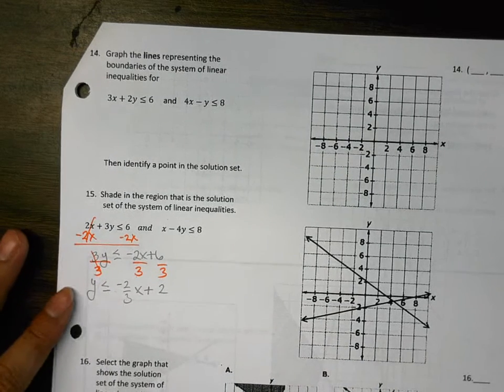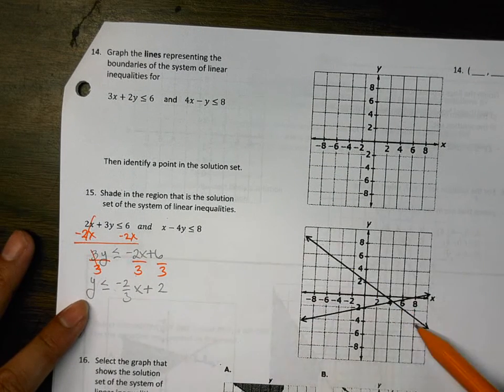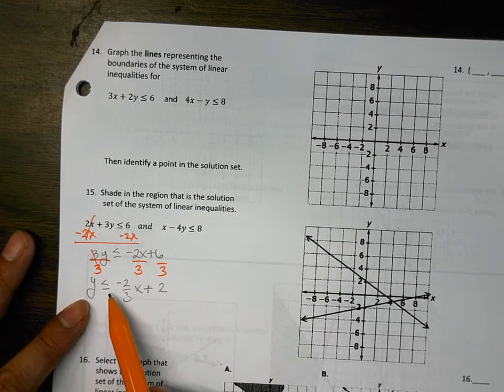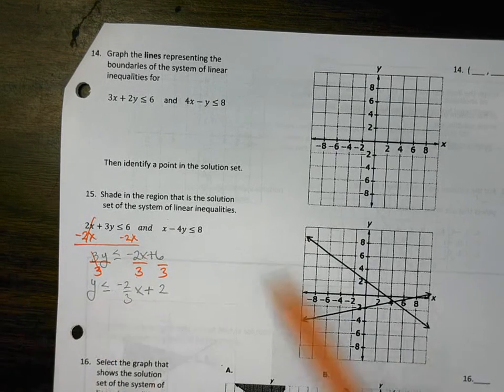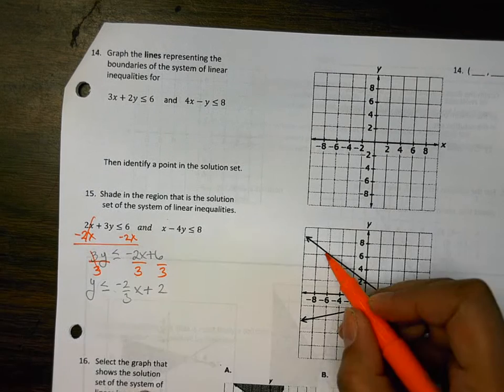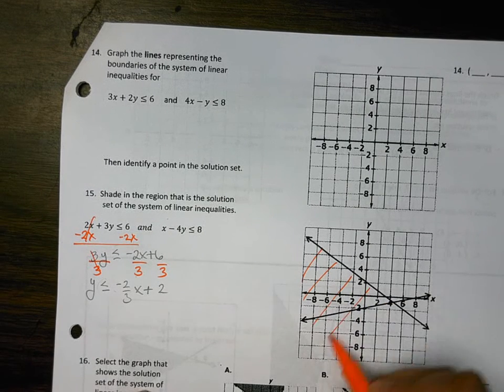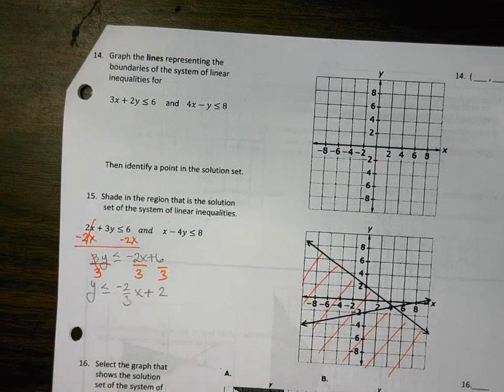All right. So does everyone see that it's this graph here? And it should be solid because it's equal to. Yes? Okay, less than or equal to is above or below? Below. So I'm going to shade there. All right, next one.